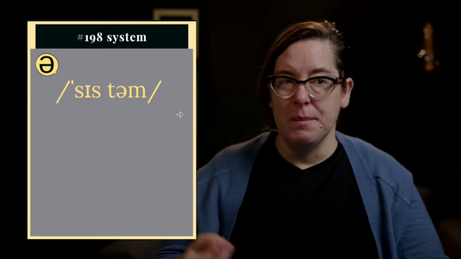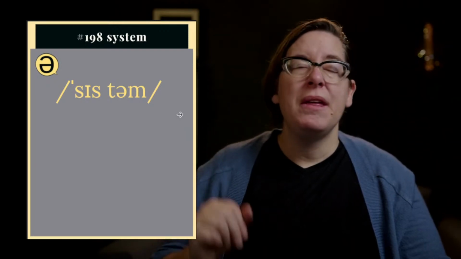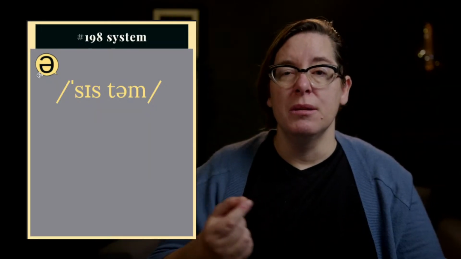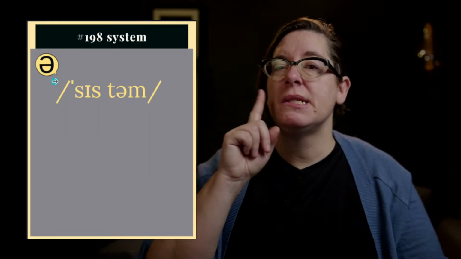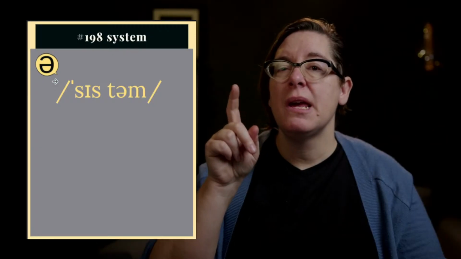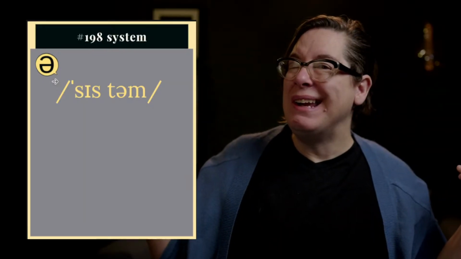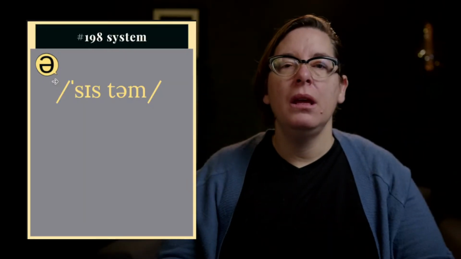Stum, stum, stum. So then, if I think about a brother, but of the female persuasion, I would say sister, no, system. Start on the top, then our short I. What's the difference between our long I, E, and our I?